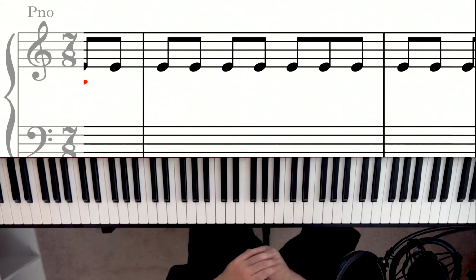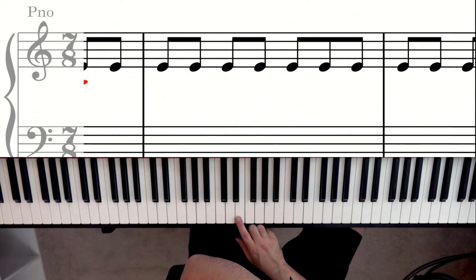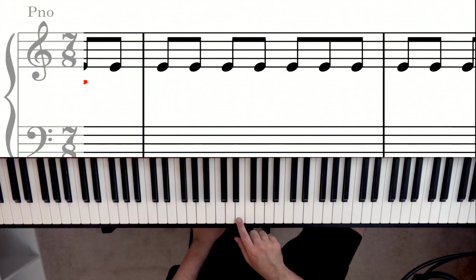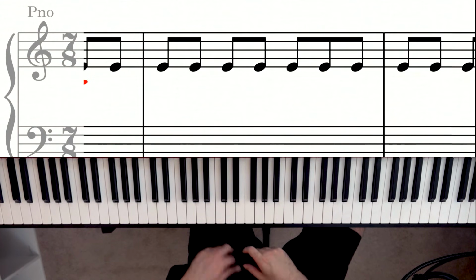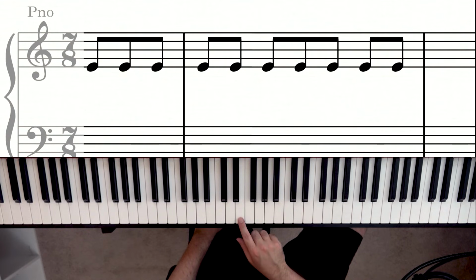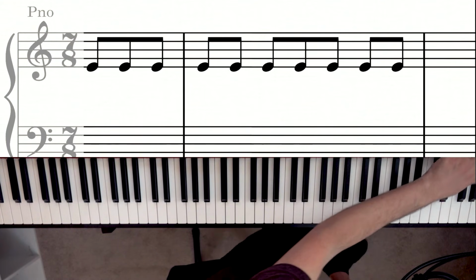On the other side, you can have 2 groupings of 2s and then a grouping of 3. 1, 2, 3, 4, 5, 6, 7. So here we go. And then you can throw the grouping of 3 in the middle, which is, I think, a bit less common, but here we go. And those are the ways you can count 7/8.